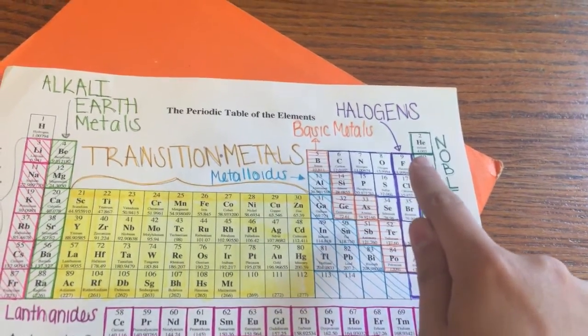Halogens are the next group on the periodic table. They are located just to the left of the noble gases. Halogens are toxic nonmetal elements. The halogen group is made up of 5 elements: fluorine, chlorine, bromine, iodine, and astatine.